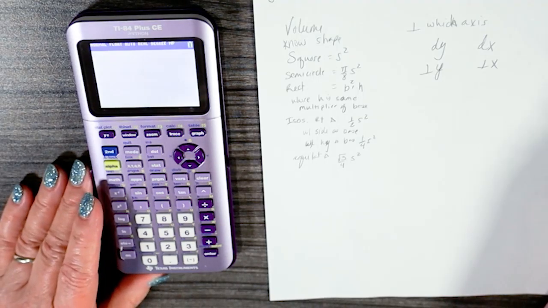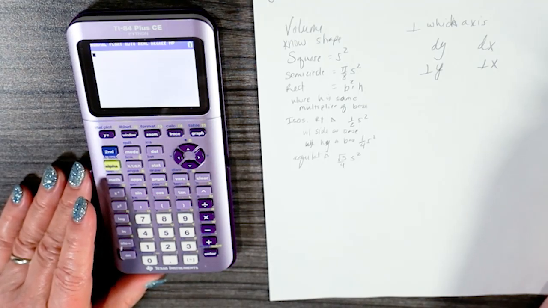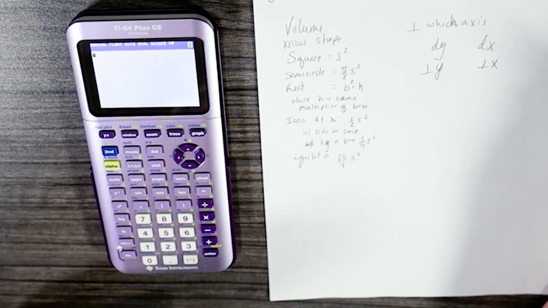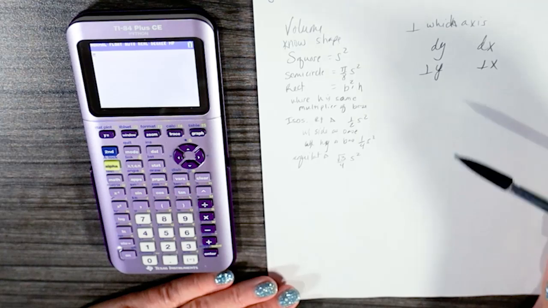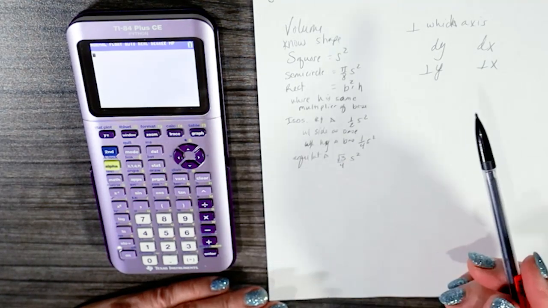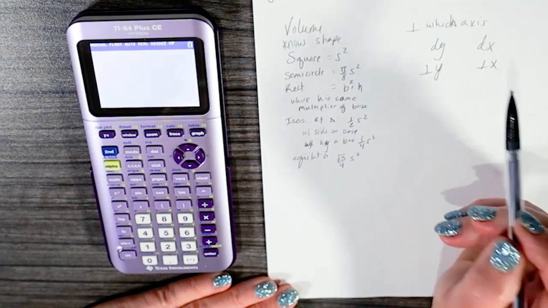Today we're going to talk about volume using your integral from calculus. When you are looking for volume, there are three things that you need to know. First of all, are you going to use top minus bottom? Are your equations in that format, or are they left and right? You also need to know if you are perpendicular to which axis.